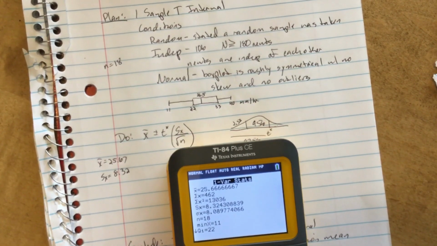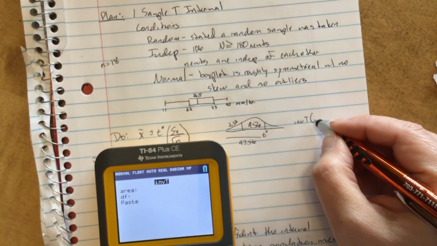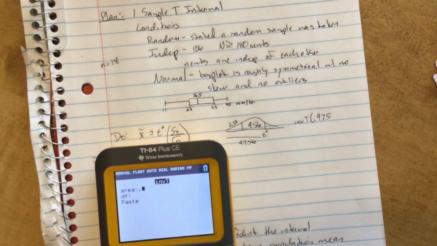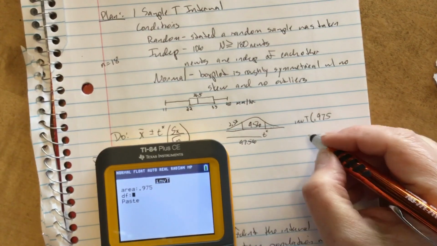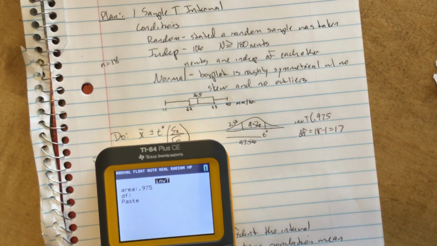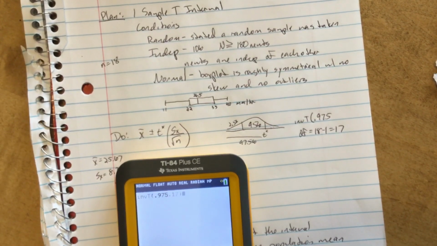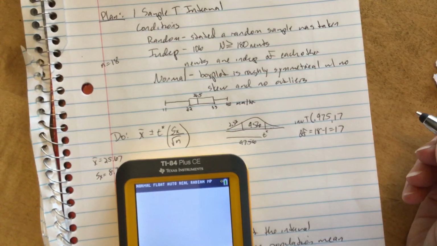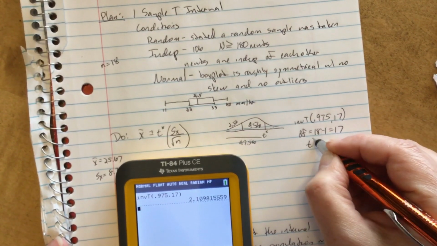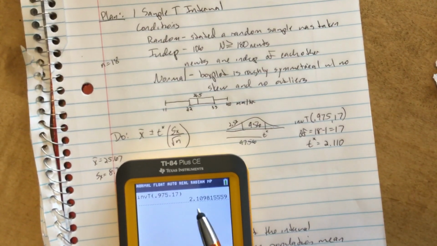Okay, so second var's inverse t. I'm going to do an area of 0.975. And my degree of freedom is going to be my sample size minus 1. So in this case, it's 17 because my sample size was 18, right? So I get a critical t of 2.110. Let's take it to definitely 3 decimal places.